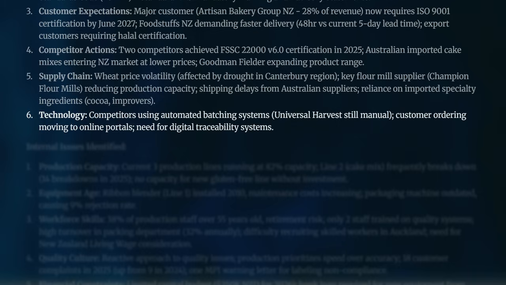So again, you need to do exactly what we are doing here. Just tailor it to your organization and the actual things that are happening with your organization, okay?